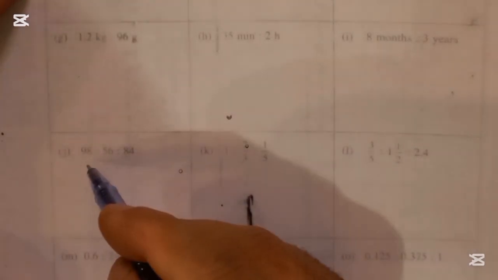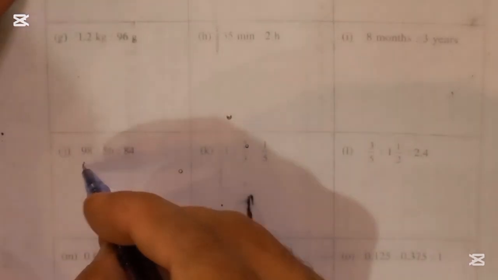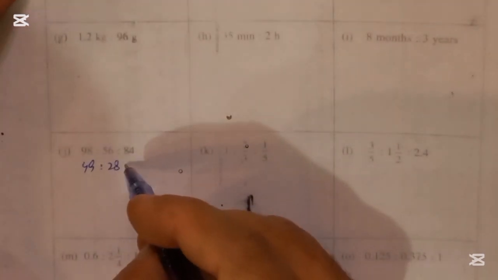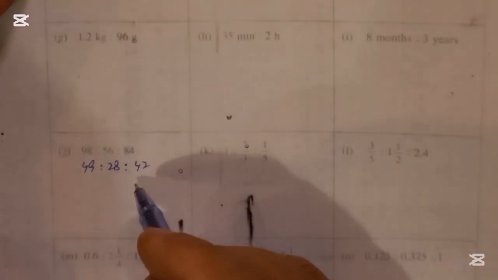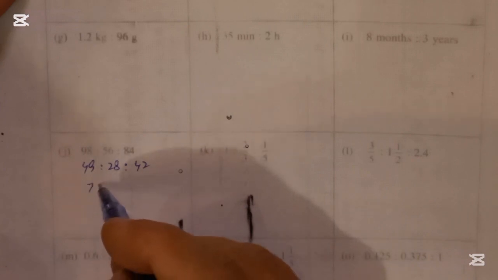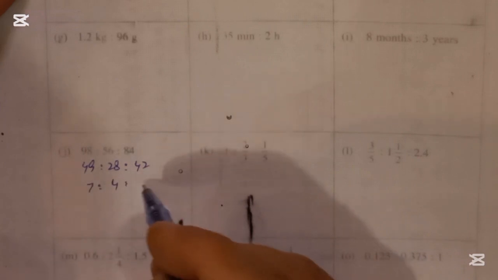The method for questions having three values will be the same. So there are three values, 98 ratio 56 ratio 84. The method will be the same. Cancel the values in the same table. So 2 4s are 8, 2 9s are 18, 2 2s are 4, 2 8s are 16, and 2 4s are 8, 2 2s are 4. Again, these three values are coming in the same table, that is 7. So 7 7s are 49, 7 4s are 28, and 7 6s are 42. So this is the simplest form of the question.